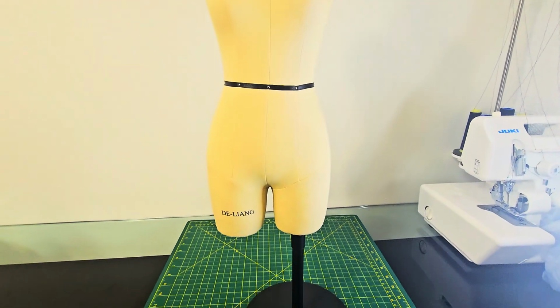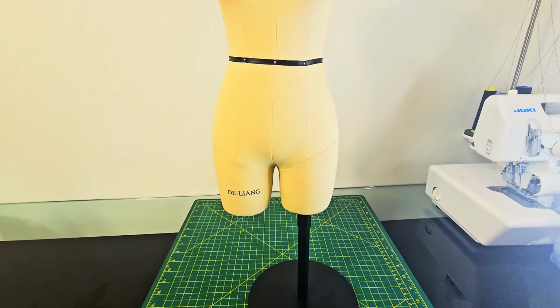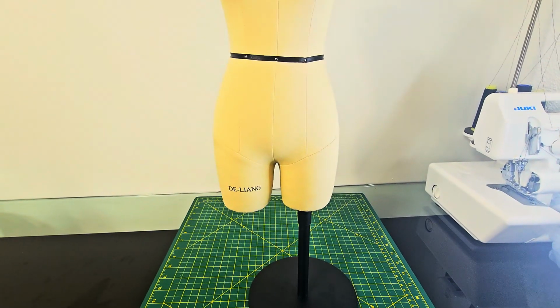In today's video, I'm going to be showing you the measurements we need to take in order to draft our sketch block. Let's get started.